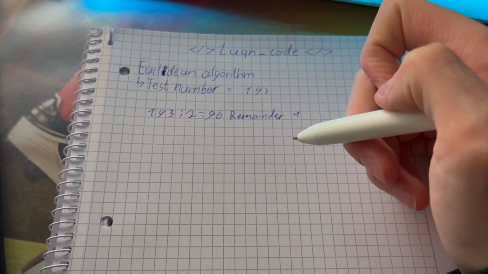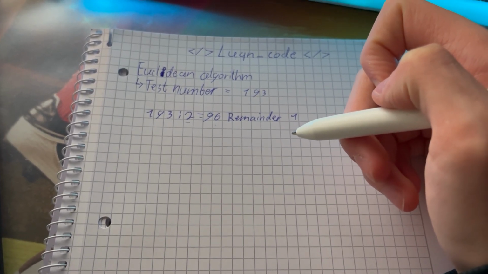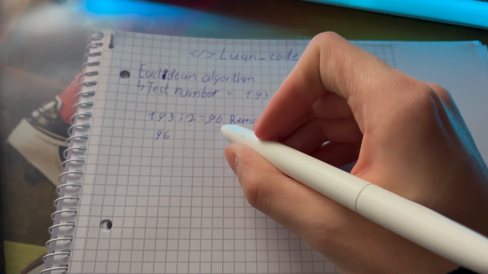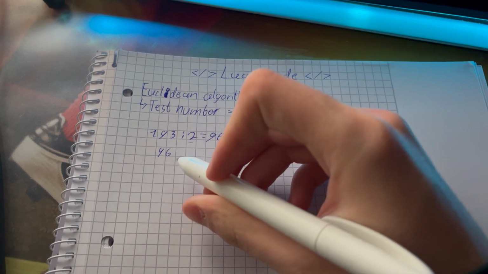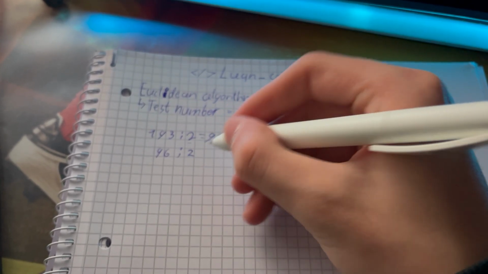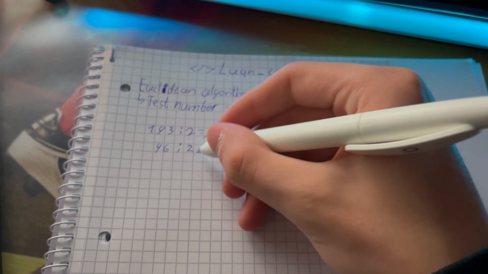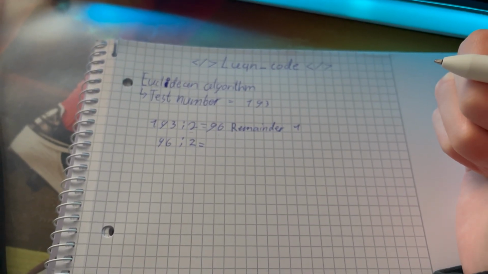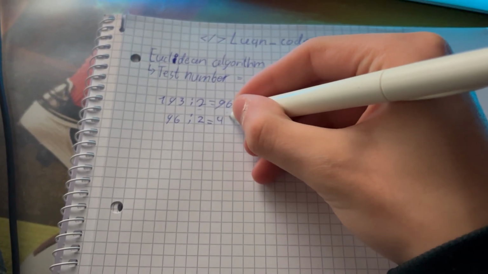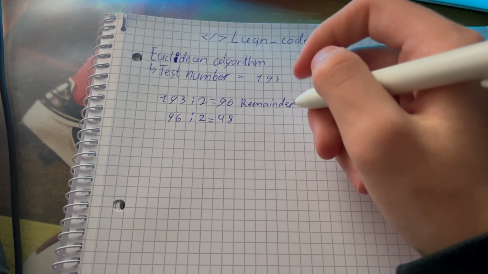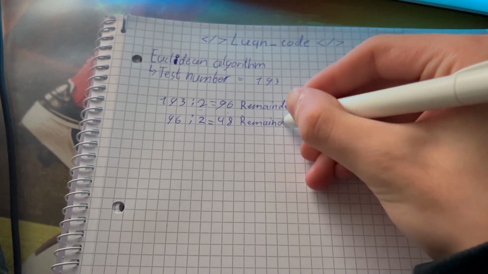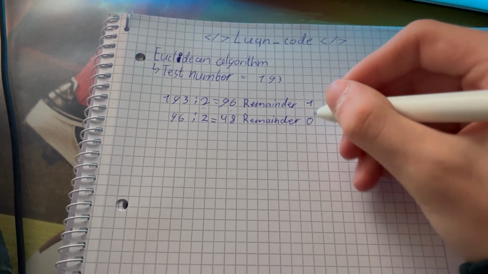when dividing by 2. So the next number will be 96. We take the result from before, put it down here, and divide it also by 2, and we will repeat this process until we arrive at 0. So this equals 48, but without a remainder, so the remainder is 0.